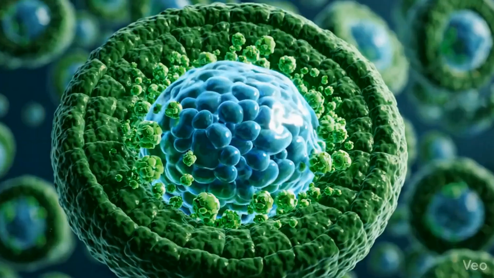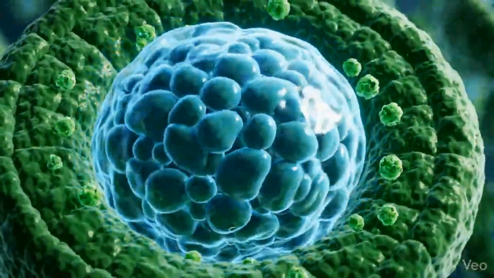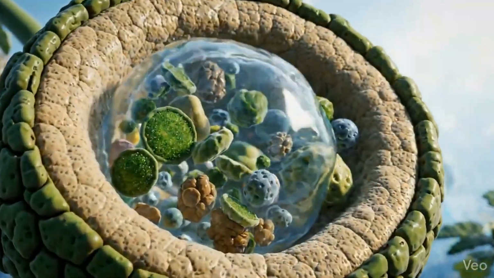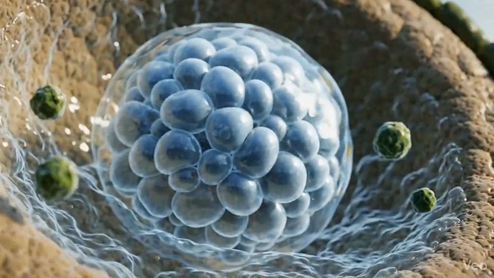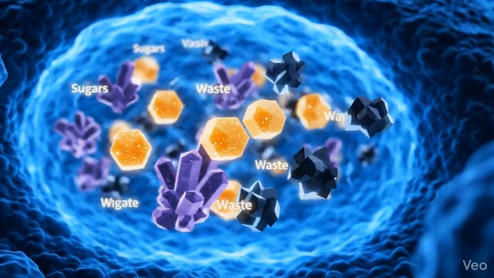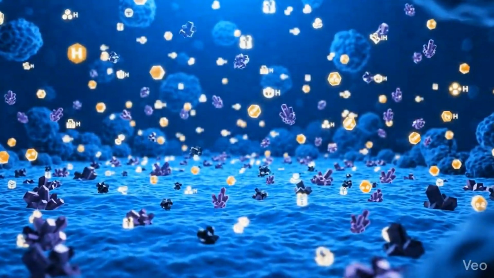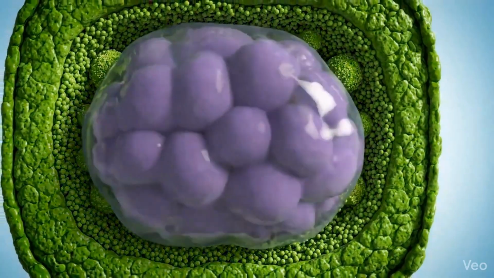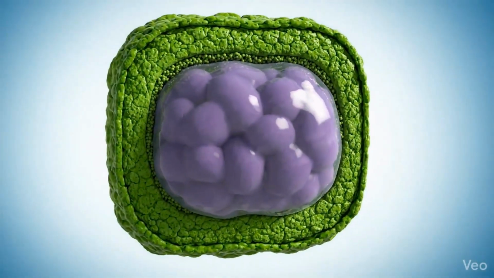Keep exploring. Where do cells store their water, minerals, and waste? Welcome to the ultimate storage unit, the vacuole. In a mature plant cell, you will find one massive central vacuole surrounded by a single, permeable membrane. It is filled with a watery fluid called cell sap, beautifully storing water, sugars, minerals, and even waste. By storing large amounts of water, the vacuole maintains internal pressure, keeping the entire plant cell firm.